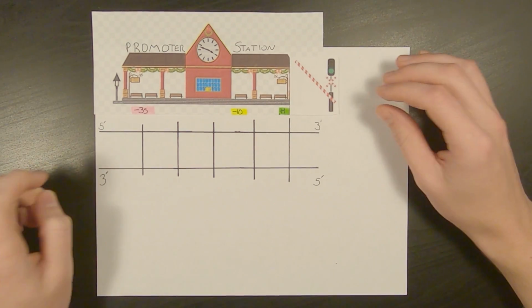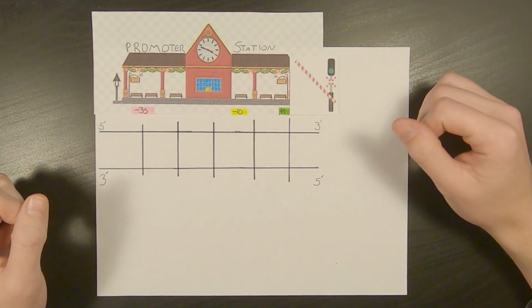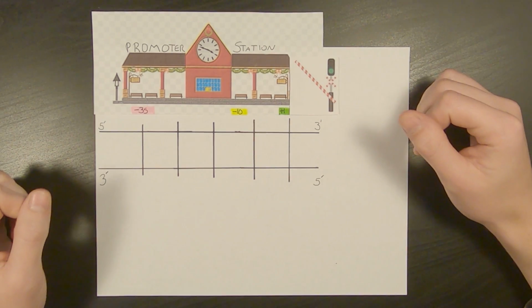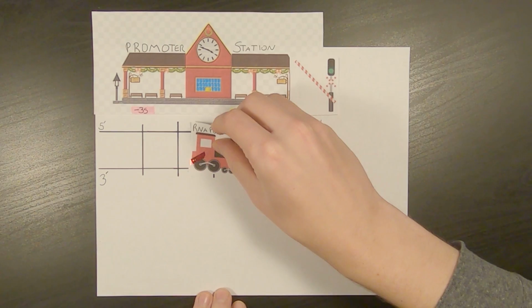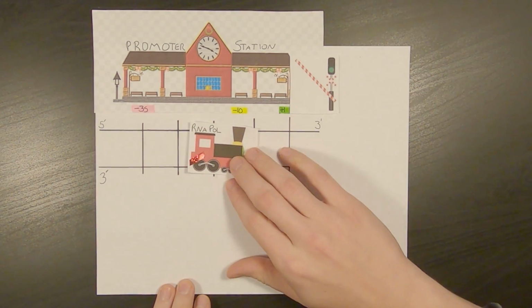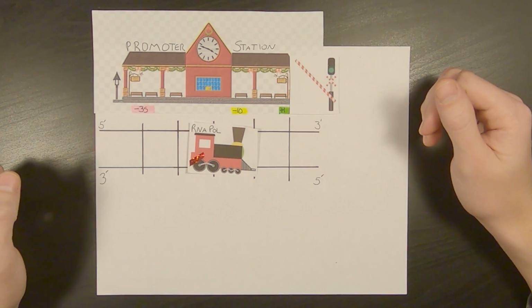Now, above this, we have something very special, and this is going to be our promoter region, our promoter station in this example, and it's going to tell the RNA polymerase, which is going to be represented by this train, what to do, and also, more importantly, where to bind. So it tells us about direction here, and tells it where to bind.